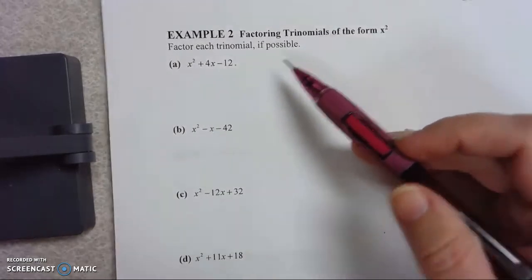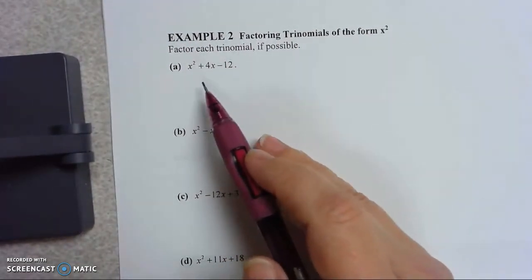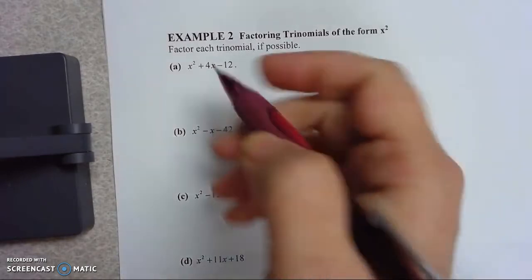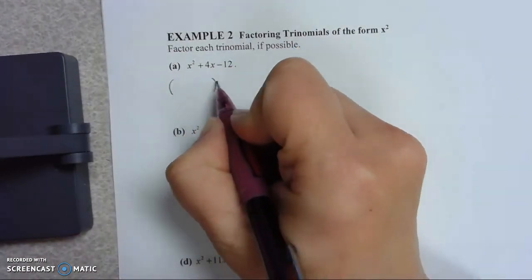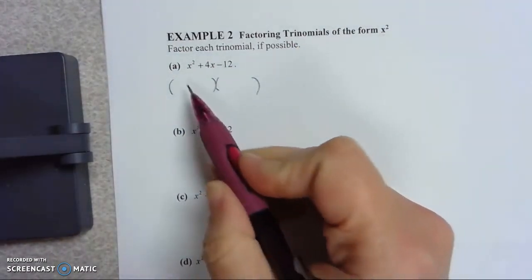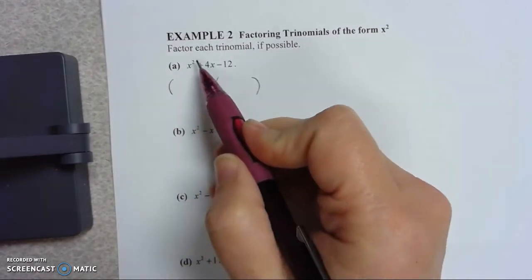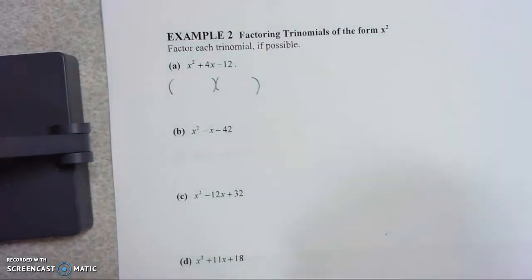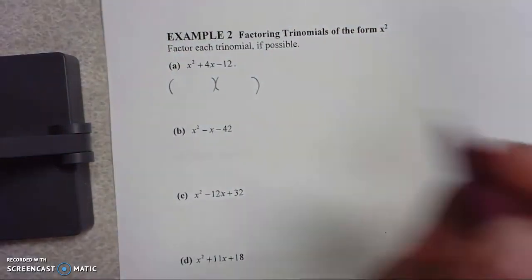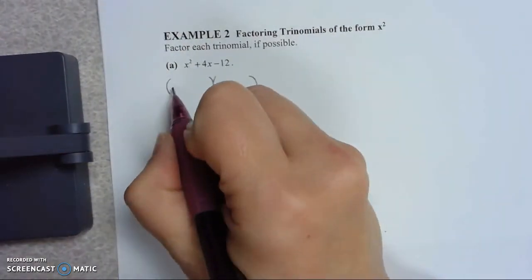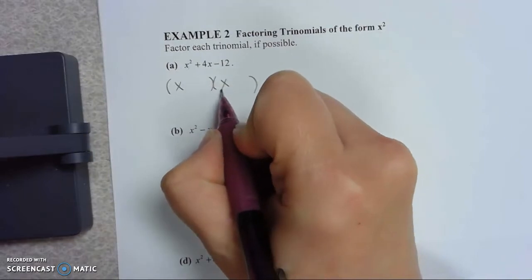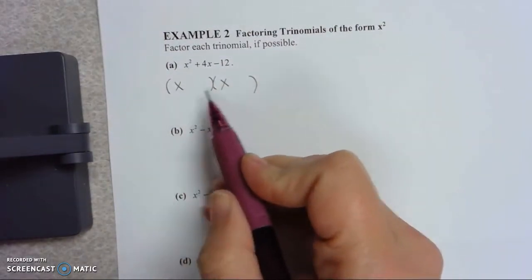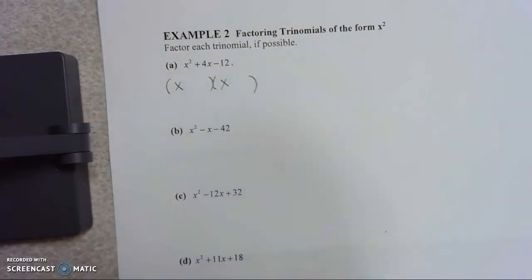Alright, so we're going to look at x squared plus 4x minus 12. I know I'm looking for two factors. What was multiplied to give me this? If it starts with x squared, I know from multiplying that anytime I got x squared, I said x times x, and they were in the first part of each parenthesis. So I'm going to go ahead and write my x's in there. I know that's where they go. That's where the x squared came from.